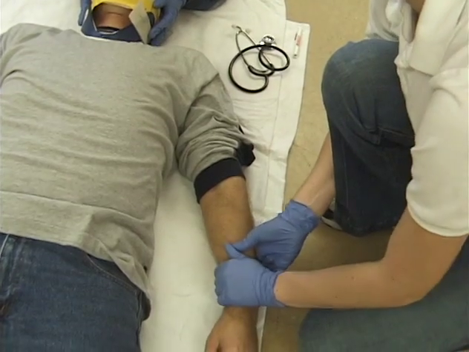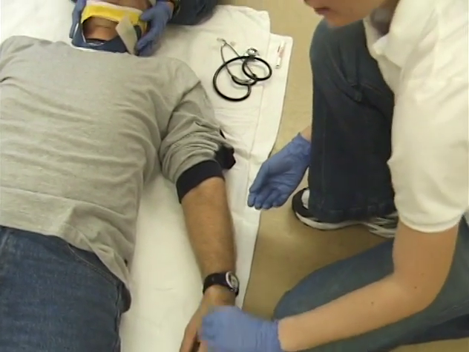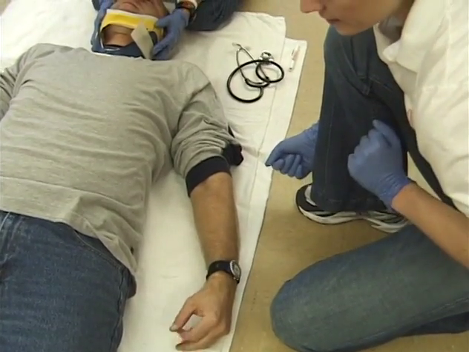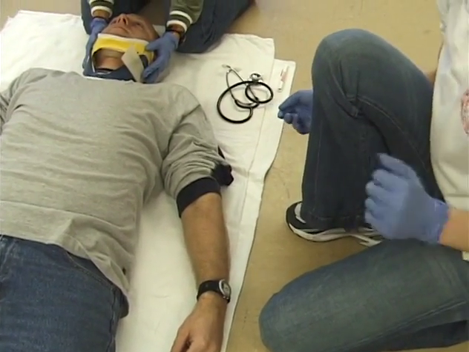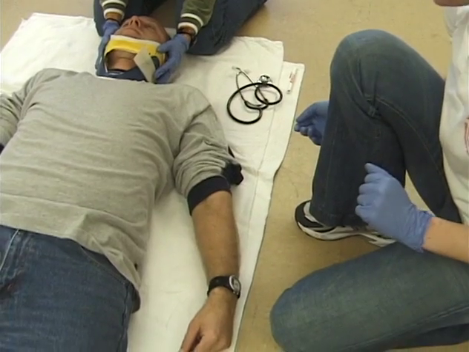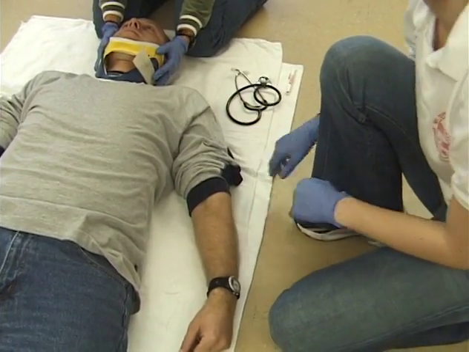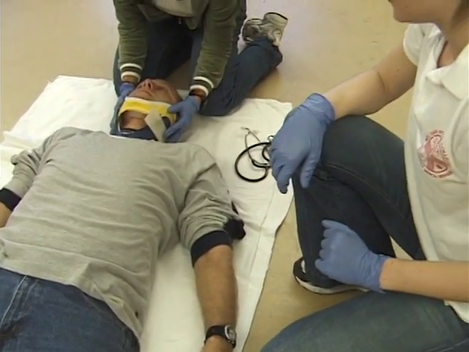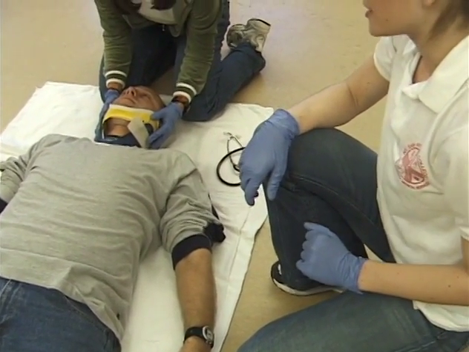Does this hurt when I palpate your arm? A little bit, or it hurts there. Okay, can you feel this? Yes. Can you feel this? Yes. Can you wiggle your fingers? Okay, and at this time I'd instruct my other partner to splint his injured arm. And once that's done, we would prepare for a log roll, and I'm going to check his back.